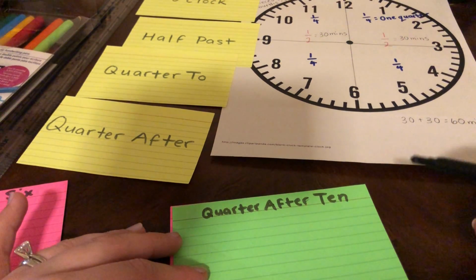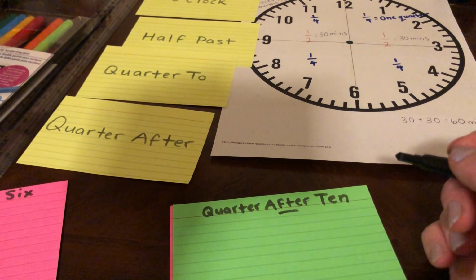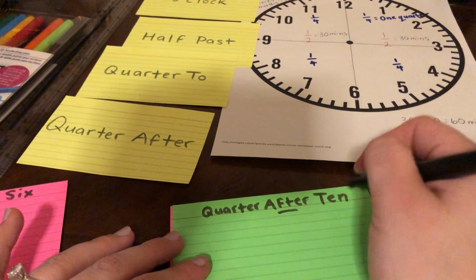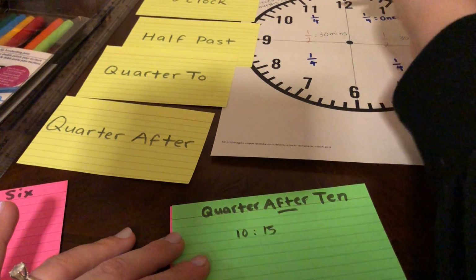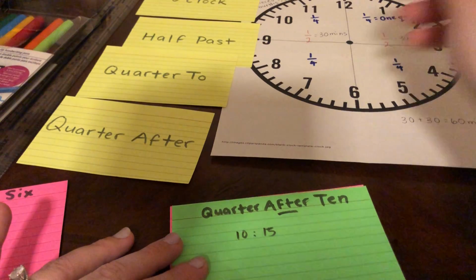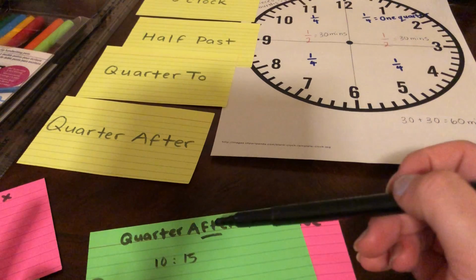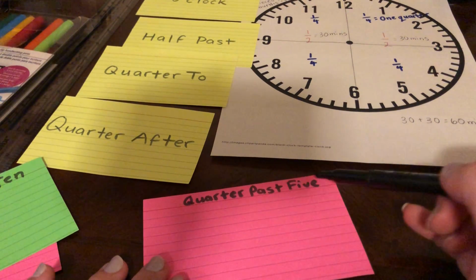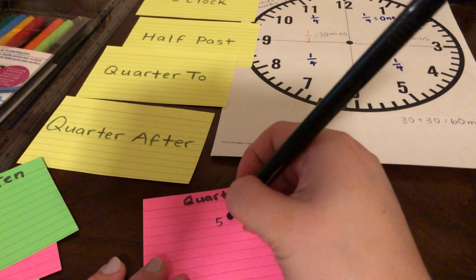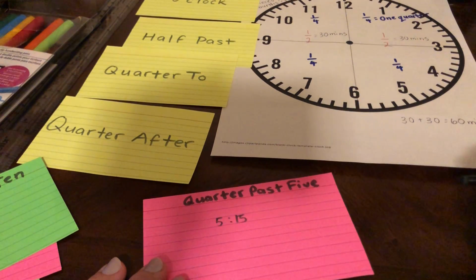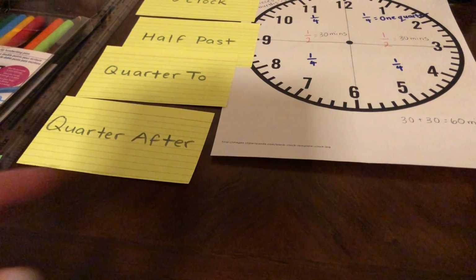A quarter after 10. So this time it's saying after. It's not until or to. So that means it's definitely 10, and it's 10:15 because a quarter has passed 10 o'clock. So it's now 10:15. You might see instead of quarter after, you might see it written quarter past. So quarter past 5 means the same thing as quarter after. It means 5:15.